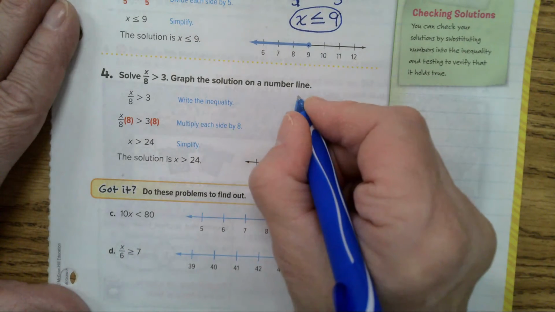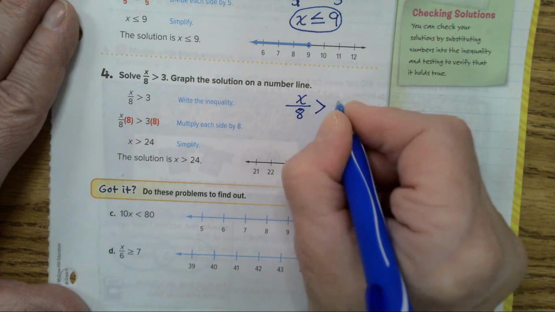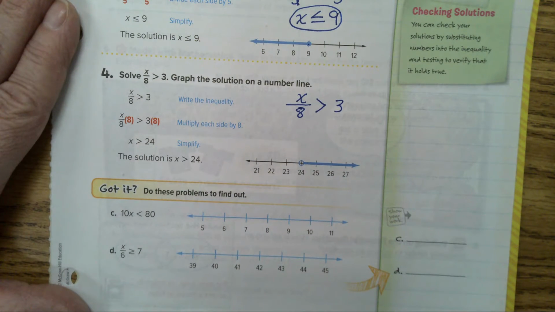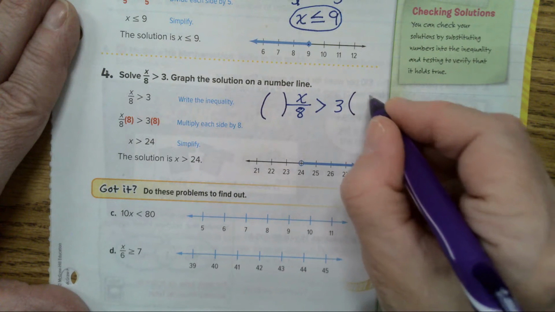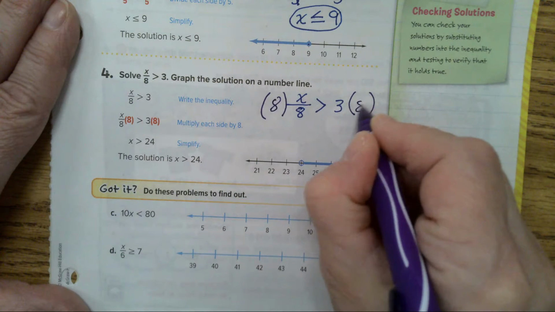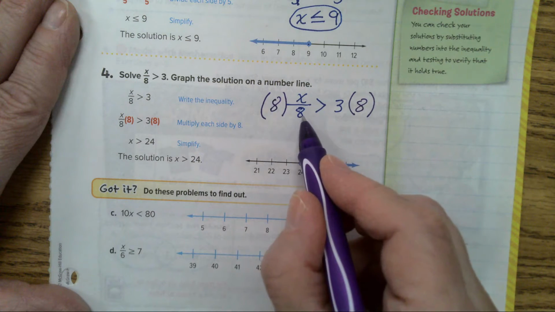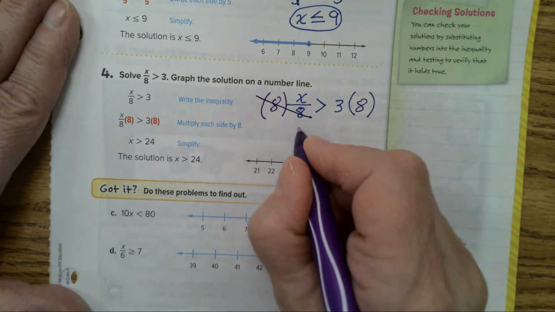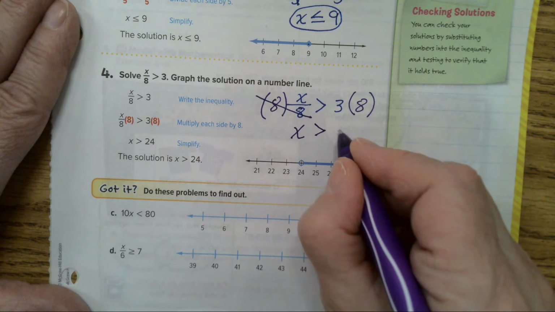Let's rewrite number 4. This says x divided by 8 is greater than 3. What's the opposite of dividing by 8? And we show multiplication with parentheses, okay? Everyone do that? We're going to multiply both sides by 8. Why 8? Because you want to get x all by itself. And to undo dividing by 8, we multiply by 8. And we have what we want. x is all by itself. x is greater than 24.